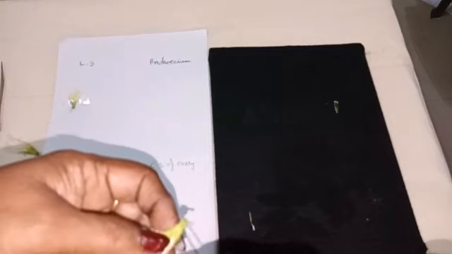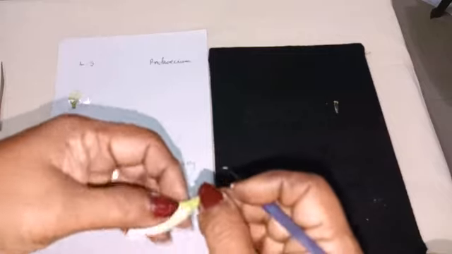For that, first you have to cut open the calyx and remove the calyx.